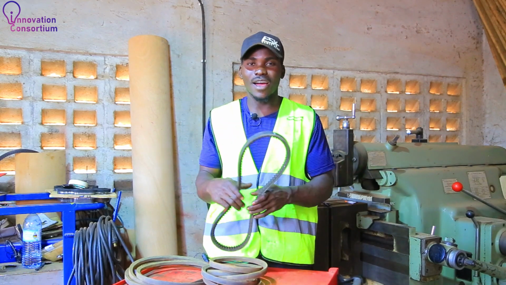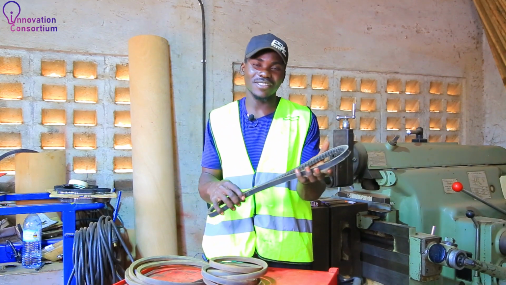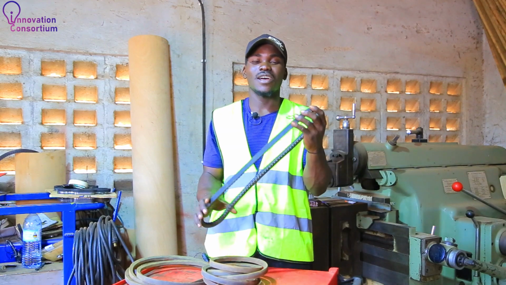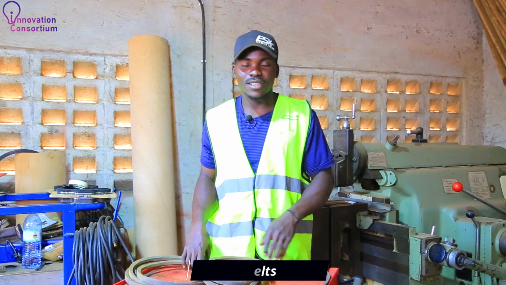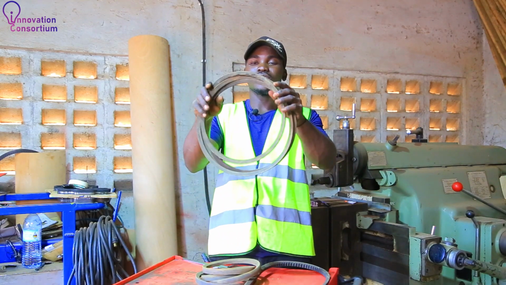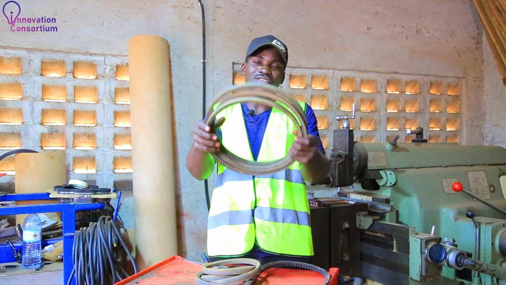With me here in my hands there is a component I've been holding since the start of the video, and this is what we call the V-belt. There is another piece, there is also this one. These are all V-belts.